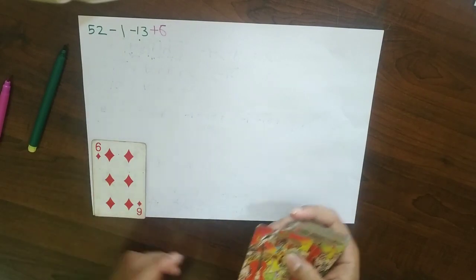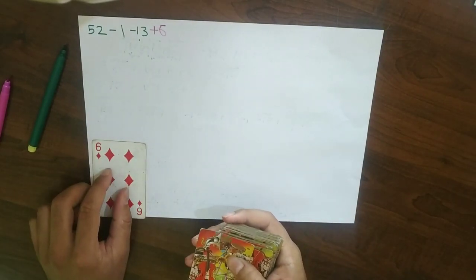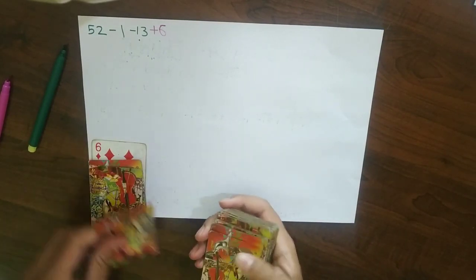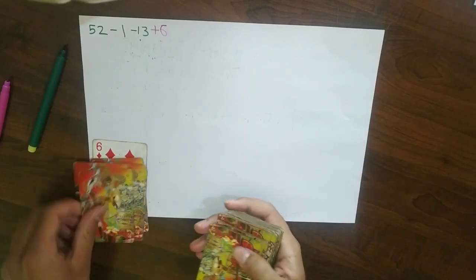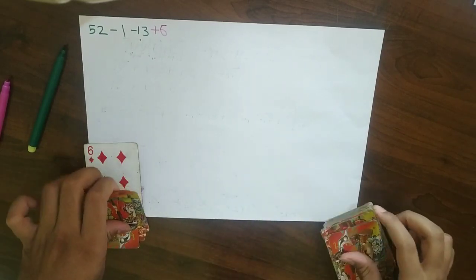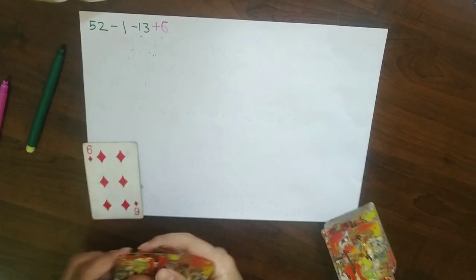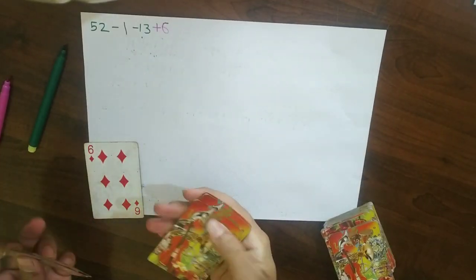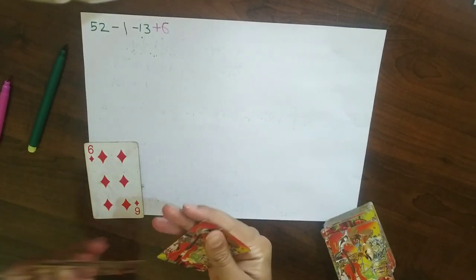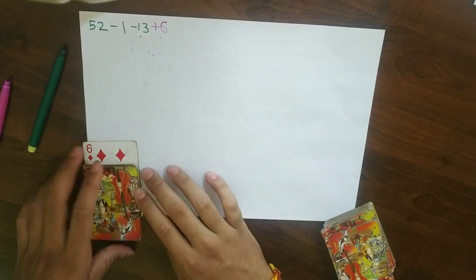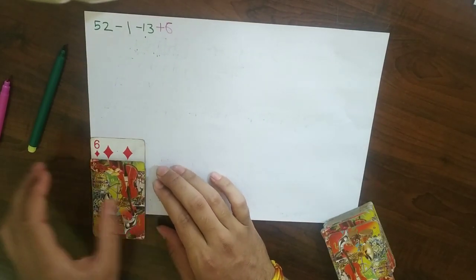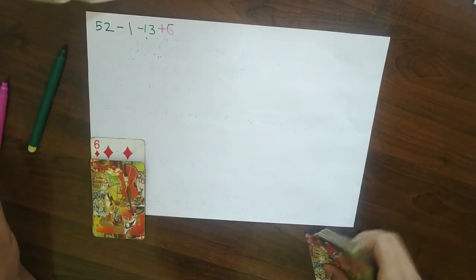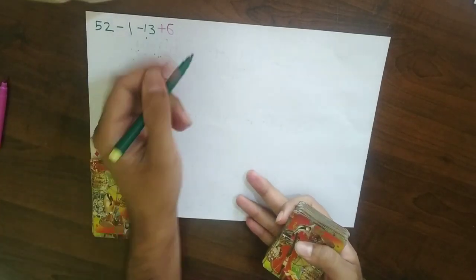Now I am putting the remaining cards. So it is 7, 8, 9, 10, 11, 12, 13. So you can see here are exactly 7 cards. 13 minus 6 is 7. 1, 2, 3, 4, 5, 6, 7. So these are the number of cards, 7 cards. And then we will repeat the same process. We will take first one card.